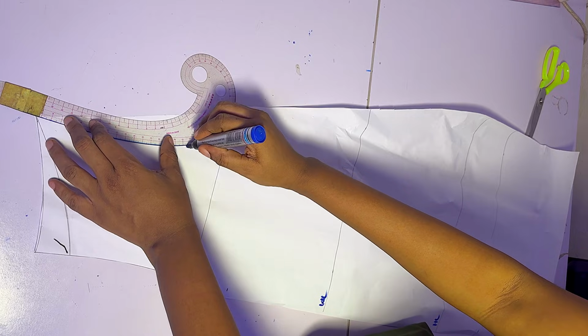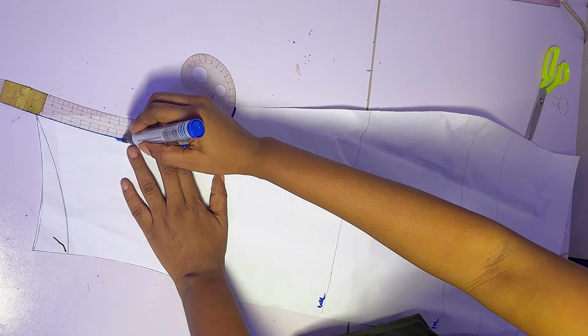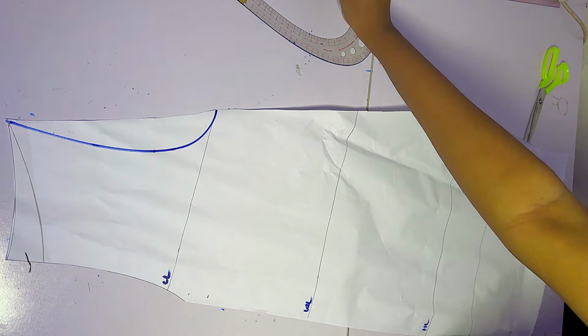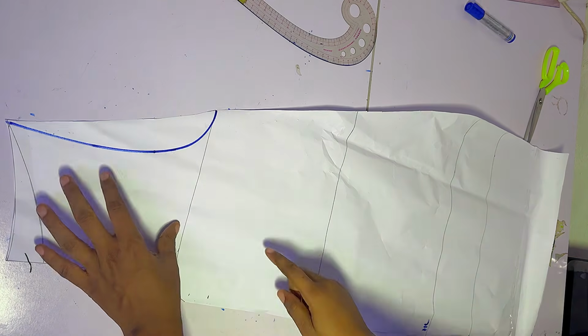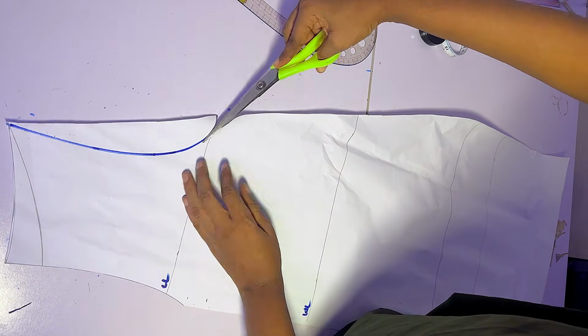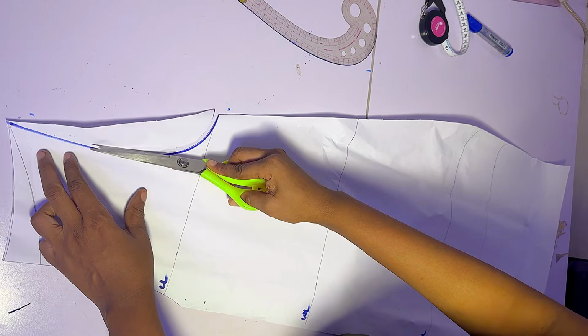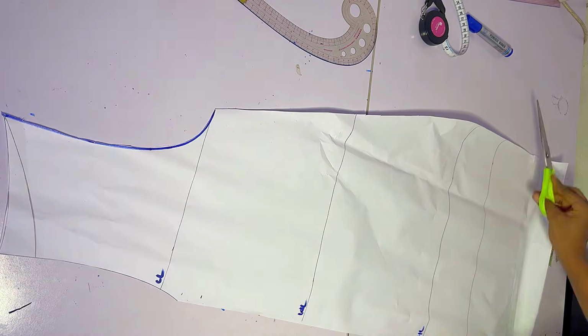So next, I quickly did the adjustment on the armhole part. As you can see, I just placed my armhole curve and I adjusted the armhole. You can do the same thing for your pattern paper as well. It helps your armhole sit comfortably around your armpit area.